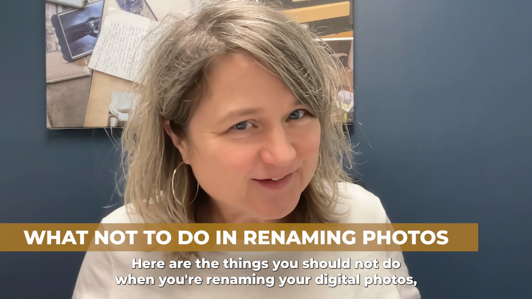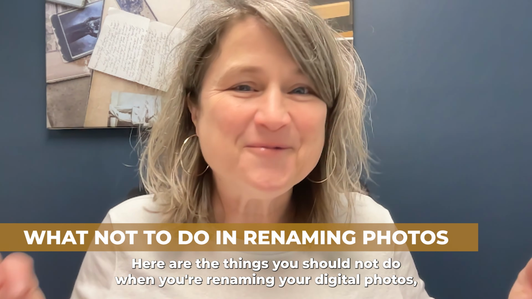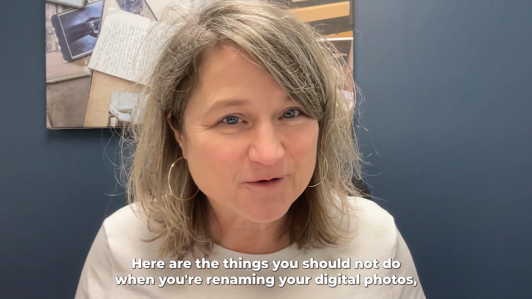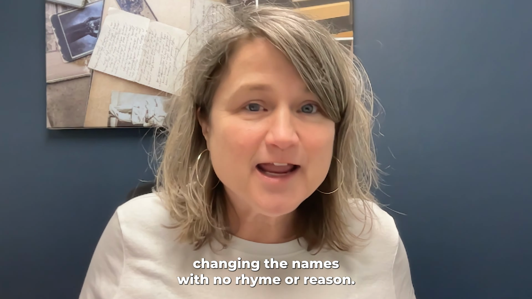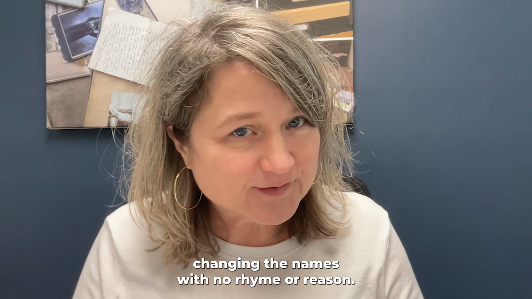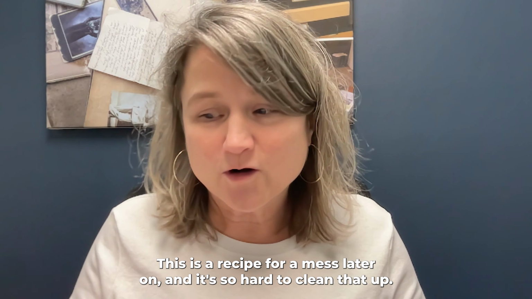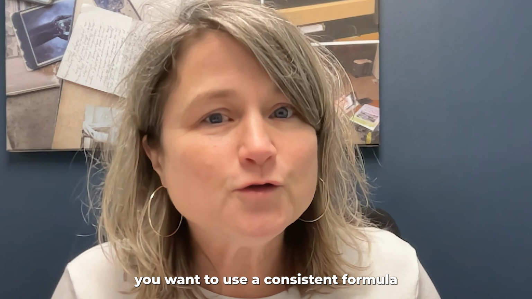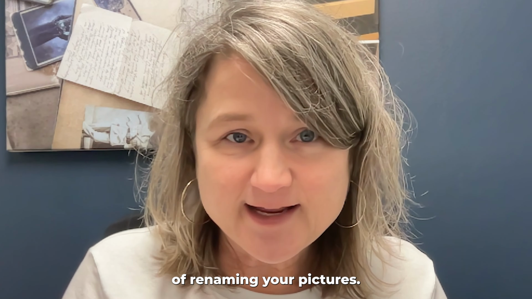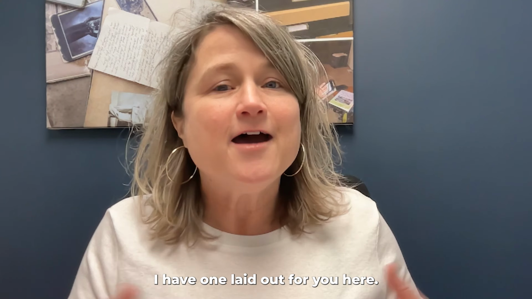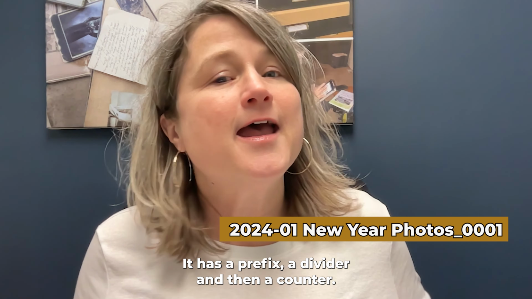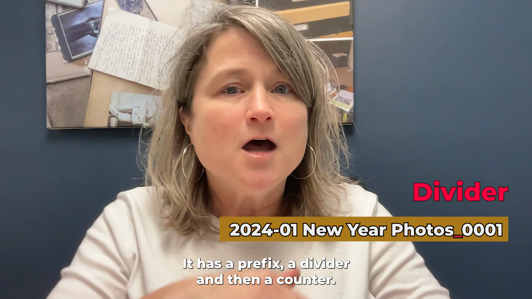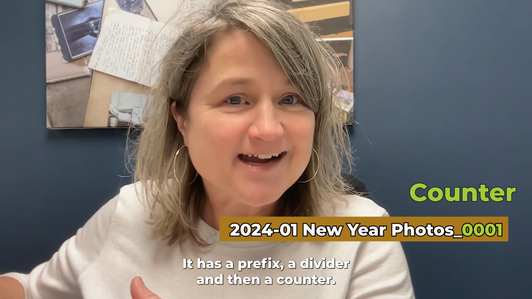Here are the things you should not do when you're renaming your digital photos. Changing the names with no rhyme or reason. This is a recipe for a mess later on, and it's so hard to clean that up. You want to use a consistent formula for renaming your pictures. I have one laid out for you here. It has a prefix, a divider, and then a counter.